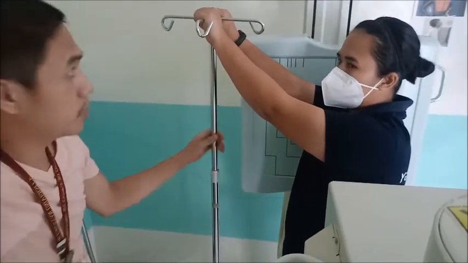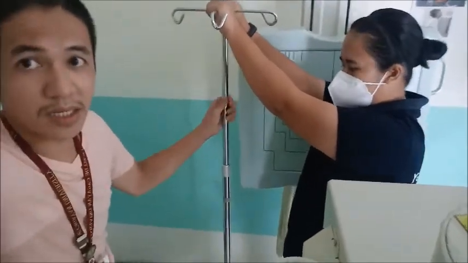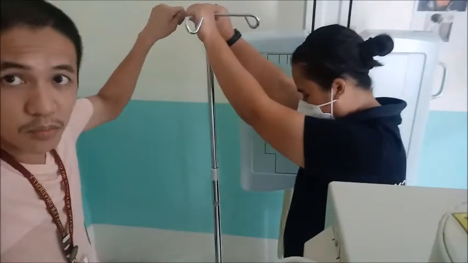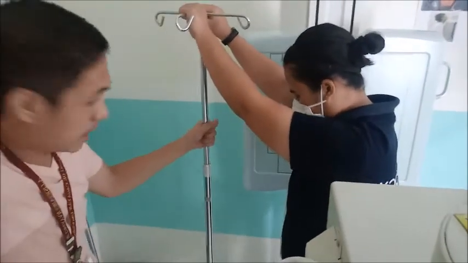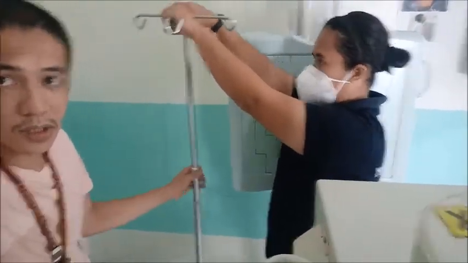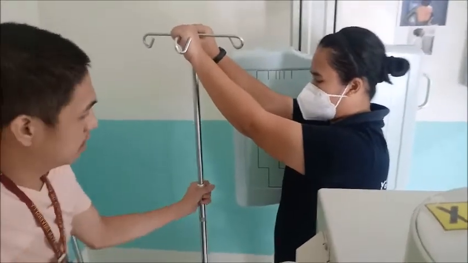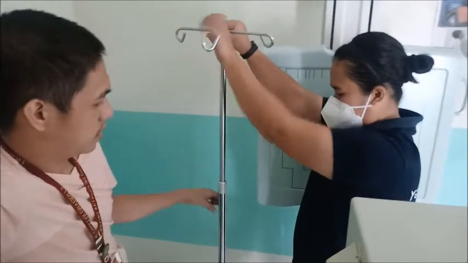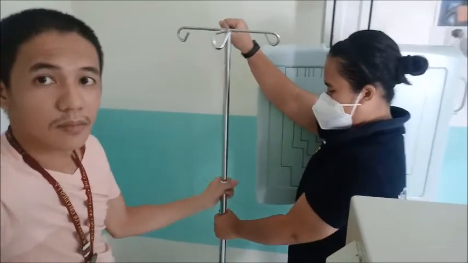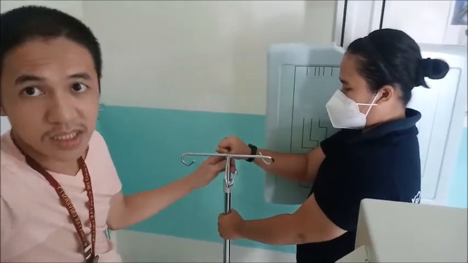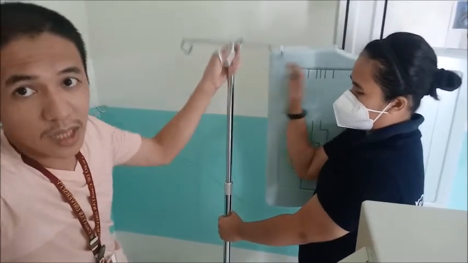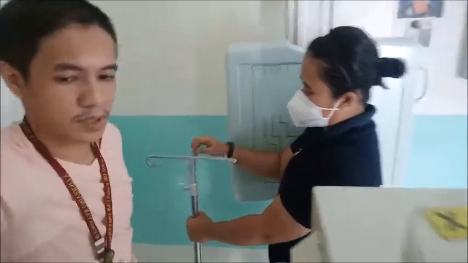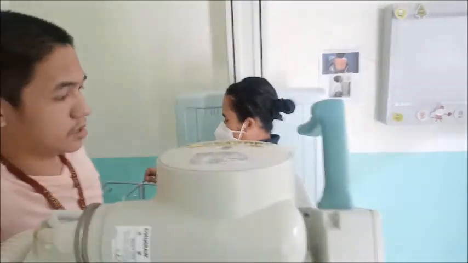This can be released para dali lang pag-move up and down. And if naka-unlock na siya, dali lang i-rotate, mag-slide na siya. So, you have to lock it in place. So, that is for the lateral of the chest.